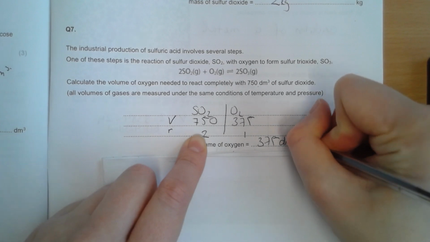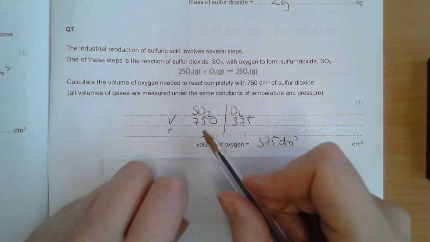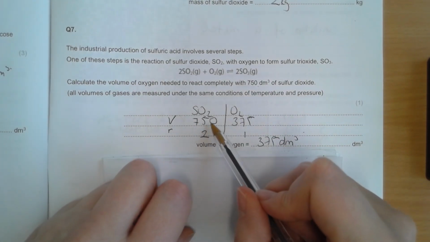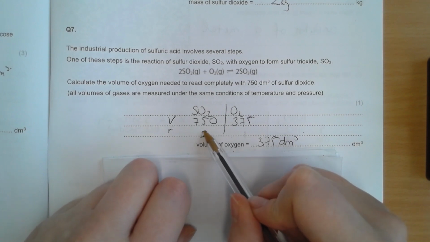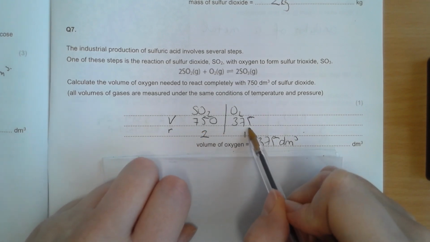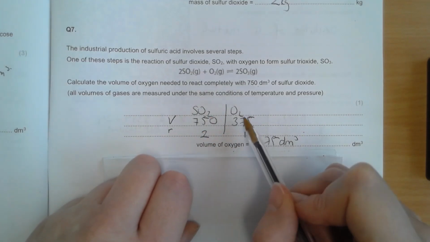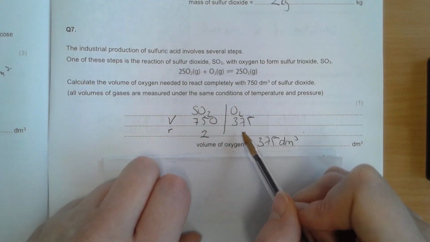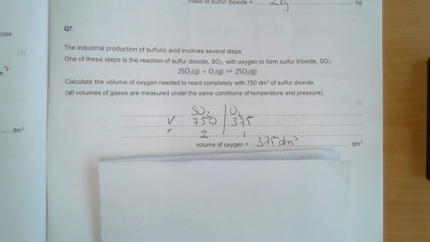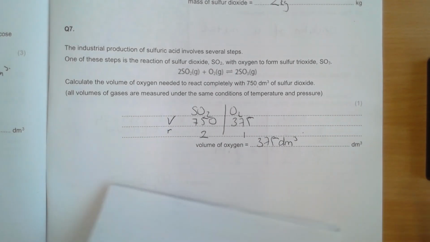375 decimeters cubed, okay? And the reason I don't need to convert to moles is if I did, I would be dividing this by 24, working out moles, and then timesing this by 24 to get back to volume. Because I'm using 24, regardless of the gas, there's no need to do it. If you've got mass, each formula mass is different depending on the compound involved, so you do need to convert to moles, but with volume the number is always 24, therefore there's no need to do that calculation.